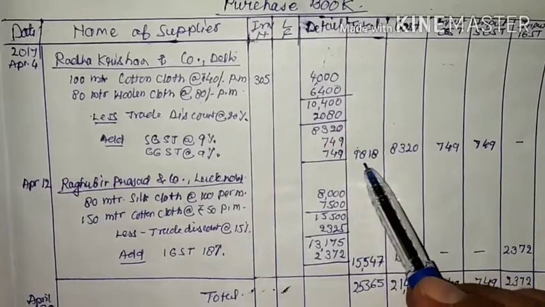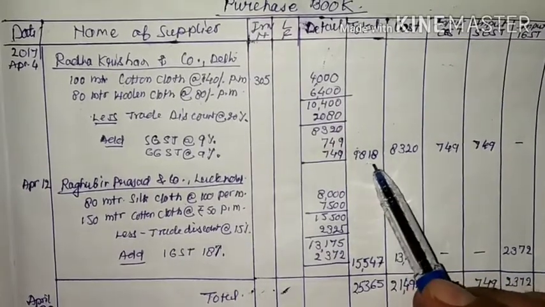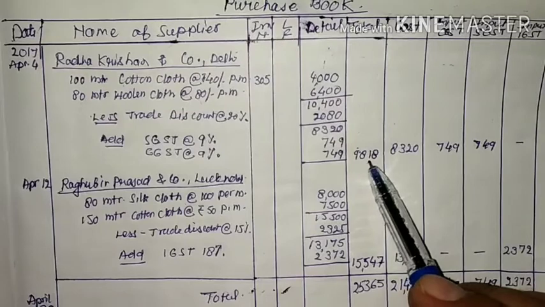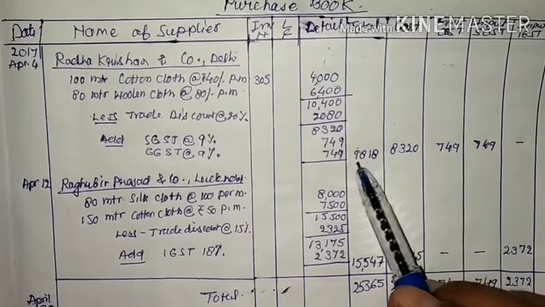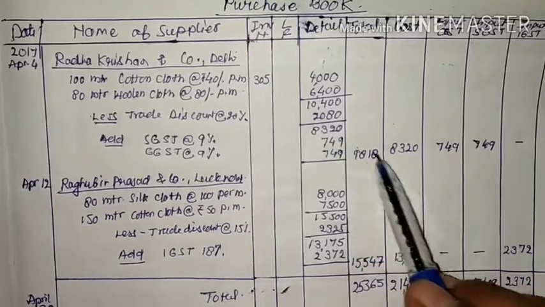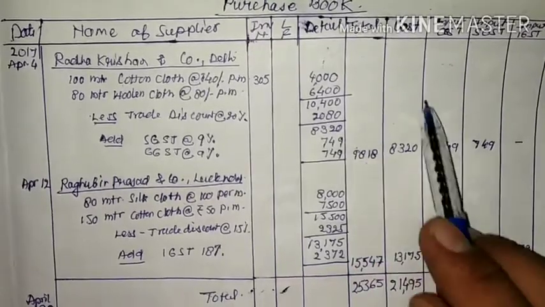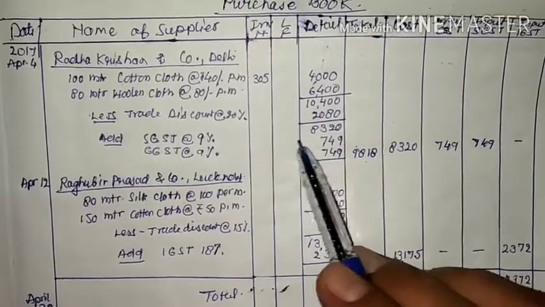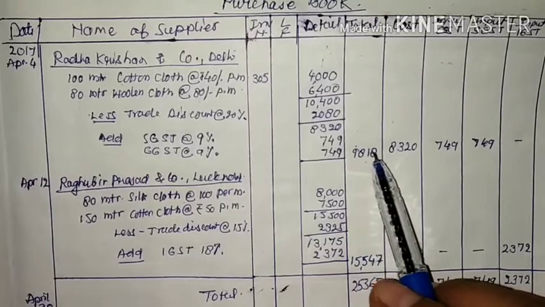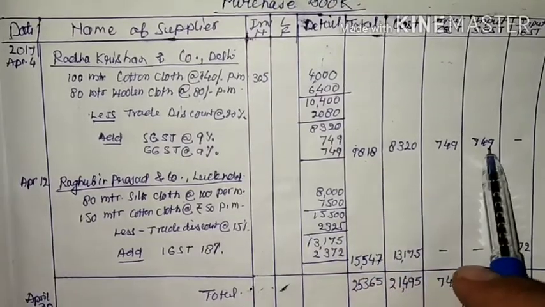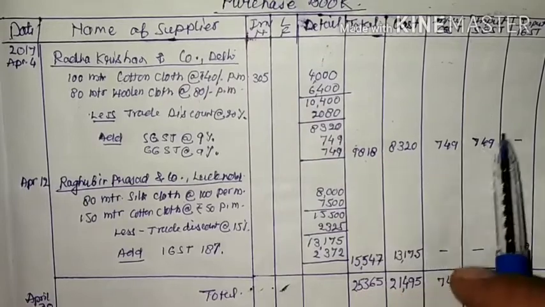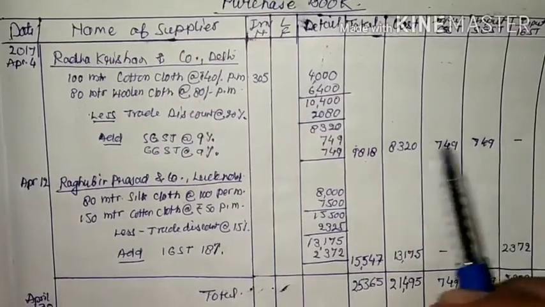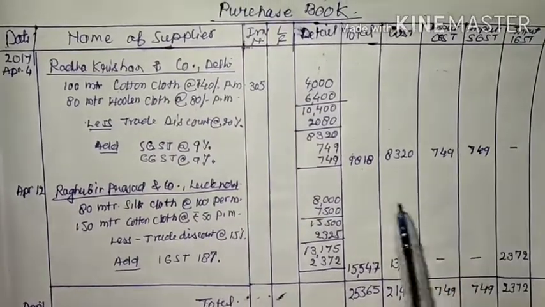So the total is 9,818 here, if we add this GST to that. Now in this, the cost is 8,320, and on this input CGST is 749, and SGST is also 749. This we have kept. If some freight had been paid, a separate column for freight can be made, and the total would be there. Okay, so it is there.